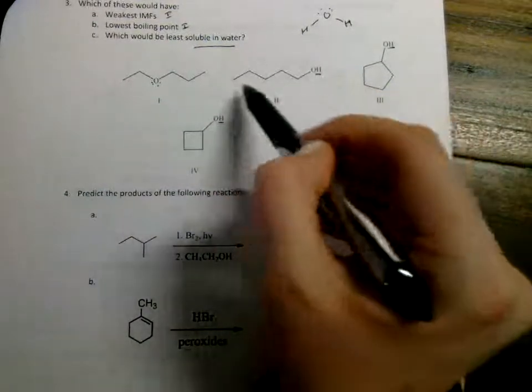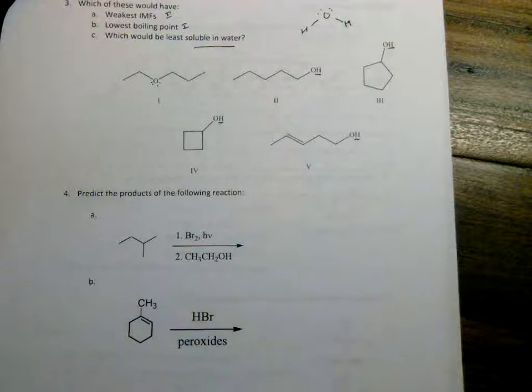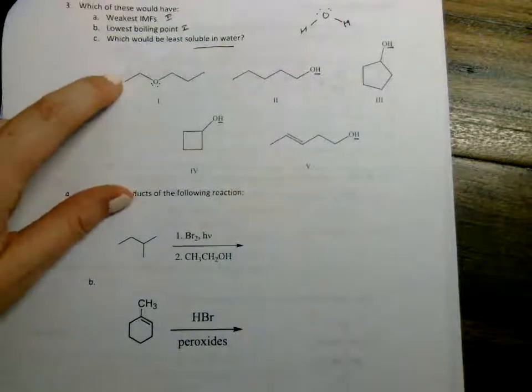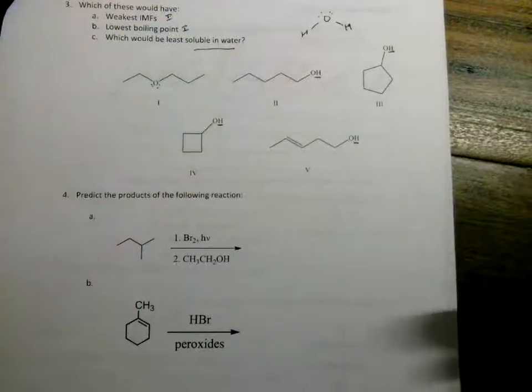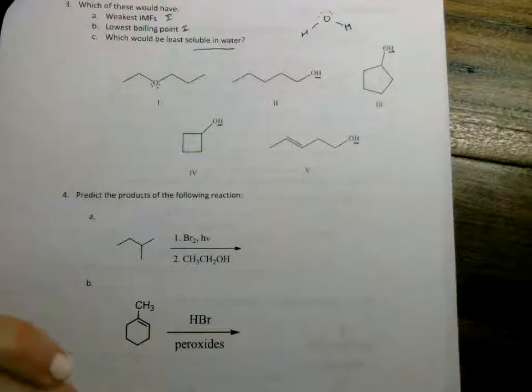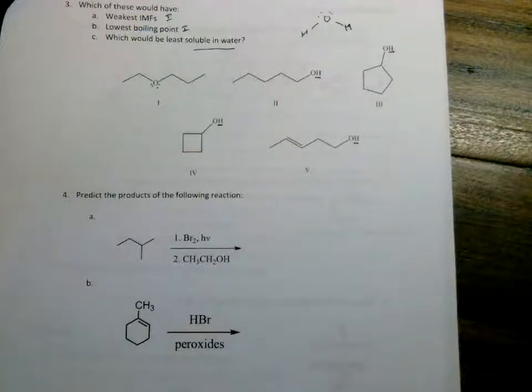And then same thing here, there's a long carbon chain that's not going to be able to interact with the water very easily. So I think that this ether would probably have the lowest solubility, but I don't think these are going to have great solubility in water either, honestly. So I really wanted you to think through that idea and ask yourself, how do these different oxygens and carbon chains interact with water? And that shows a deep understanding of organic chemistry.